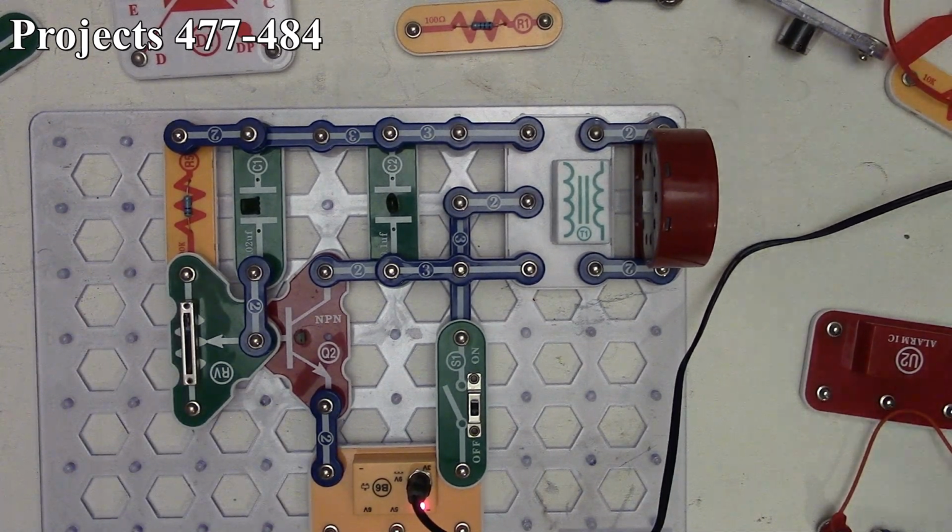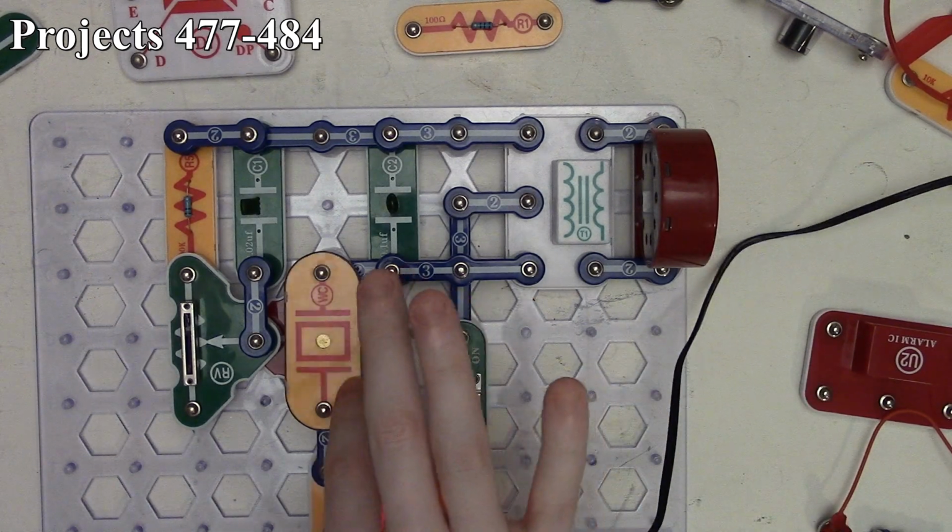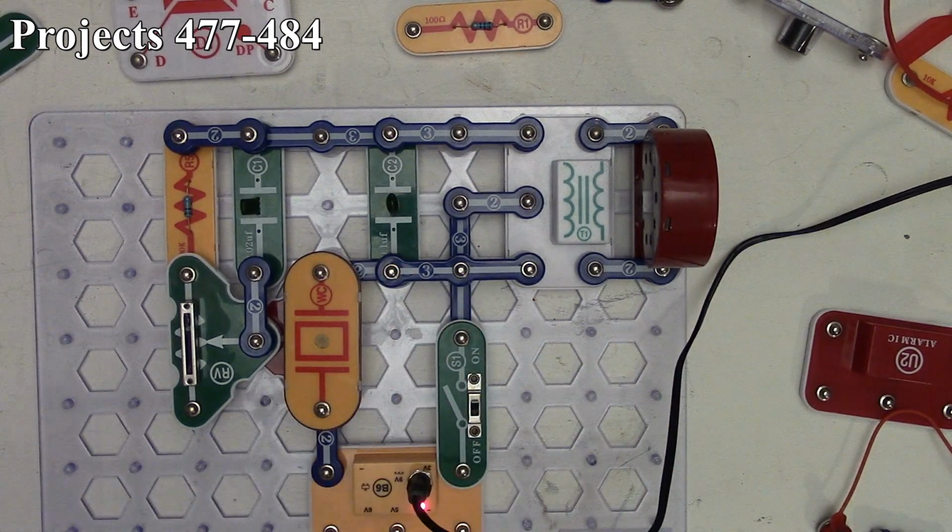So that's project 477. Now project 478, we're going to take our whistle chip and we're going to connect it across our NPN transistor. So now we get output from both the speaker and the whistle chip, because now we hear it through the whistle chip as well.